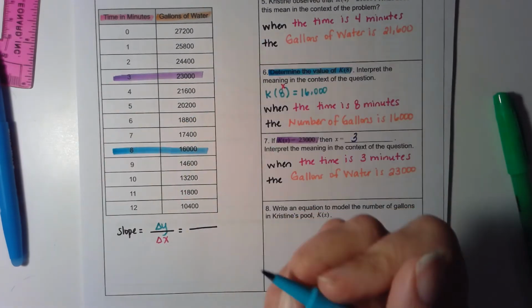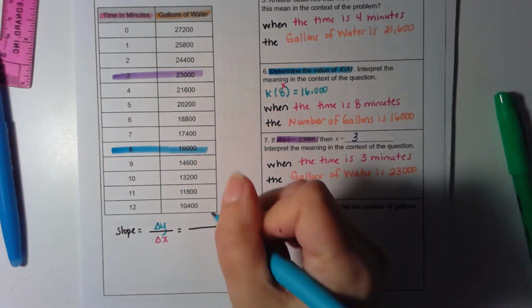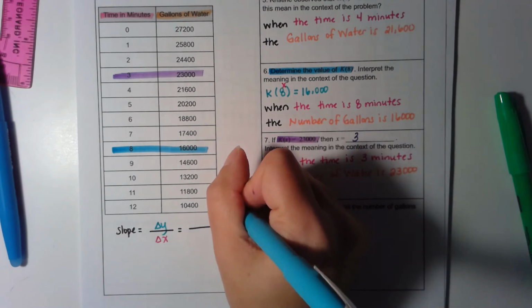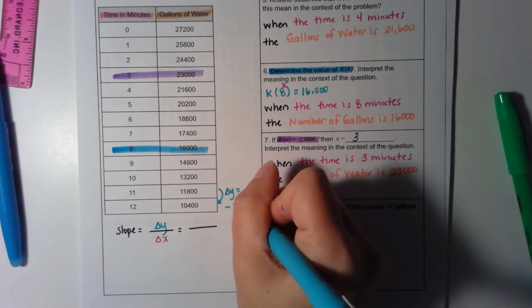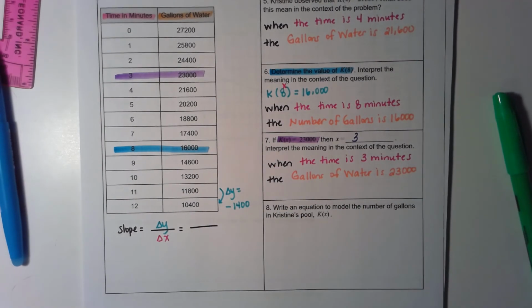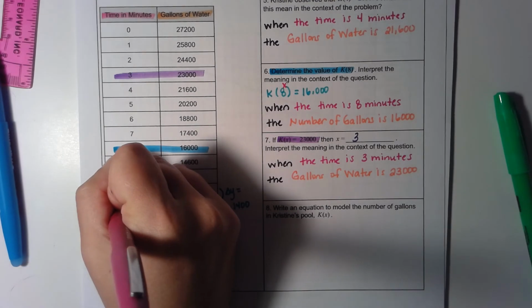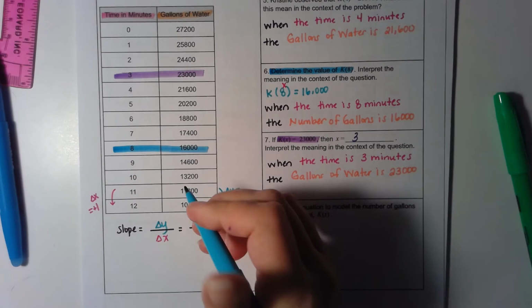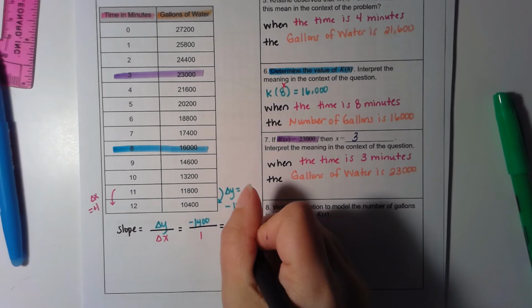The change in y here, I'm going to try to choose some relatively friendly numbers. So let's go from, let's see, 11 to 12. The change in y here would be subtracting 1,400 gallons. Now, you can use a calculator for that if you needed to, subtracting 1,400 gallons. And the change in x here is going to be adding 1. So we're going to have negative 1,400 over 1, which reduces to just negative 1,400.